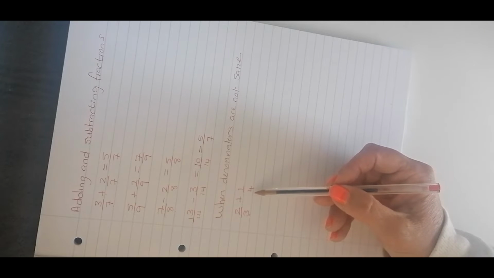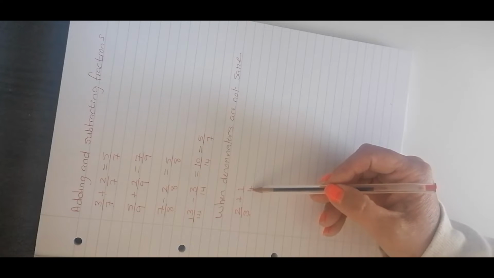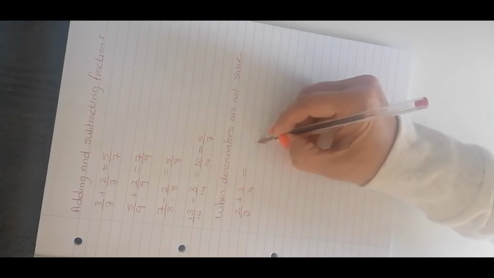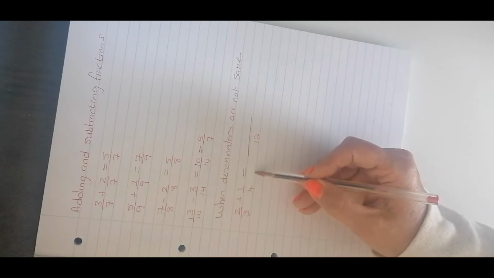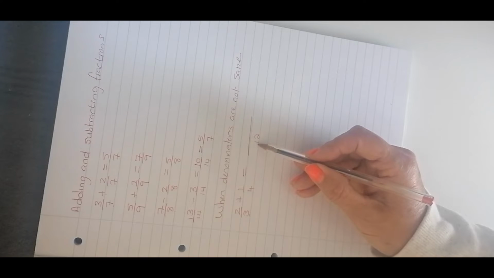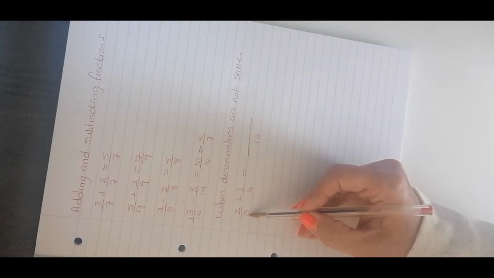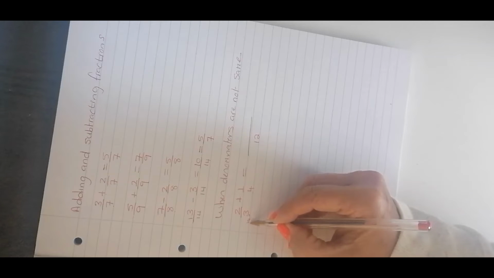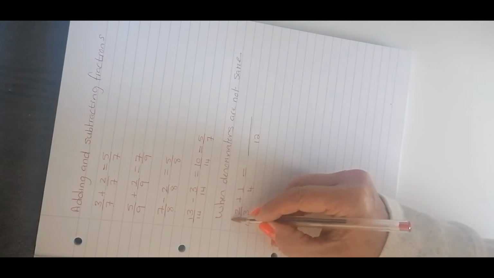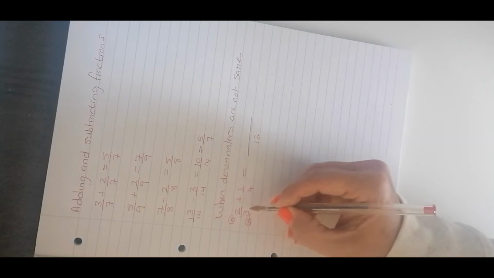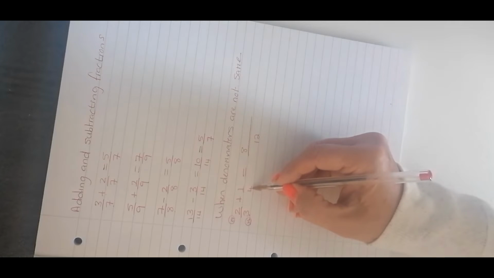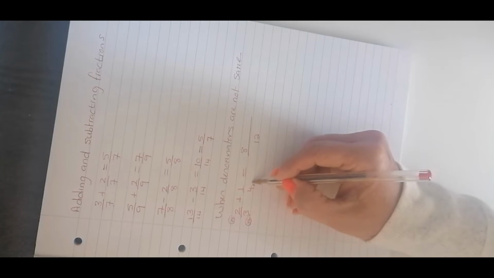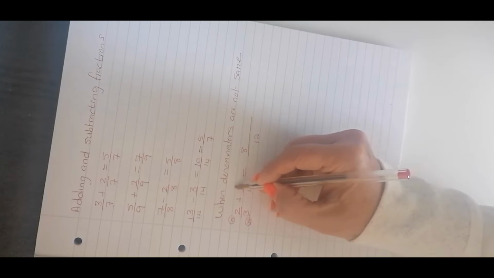And the easiest way to do that is to multiply the denominators together. So 3 multiplied by 4 is 12. So my new denominator is 12. So I've made both of these denominators 12. Remember what we do with equivalent fractions. I've multiplied this by 4 to make it 12. So I have to multiply the numerator by 4, because whatever you do to the denominator, you must do to the numerator. This denominator was multiplied by 3 to make it the 12, so you must multiply the numerator by 3.